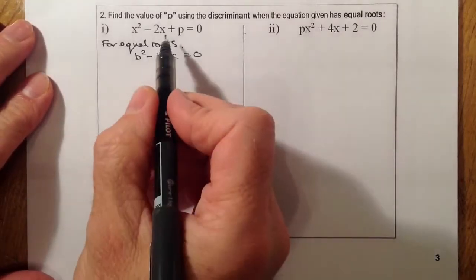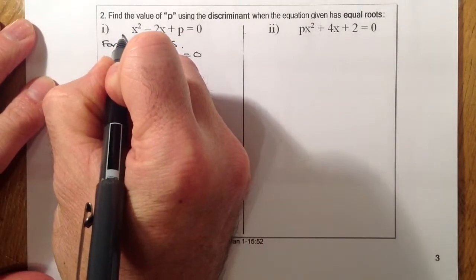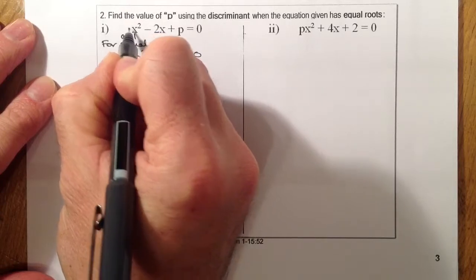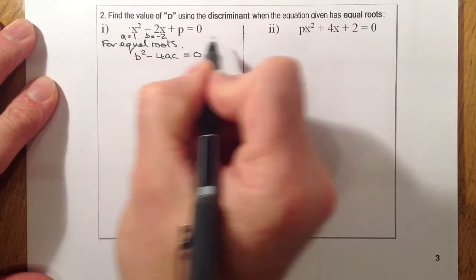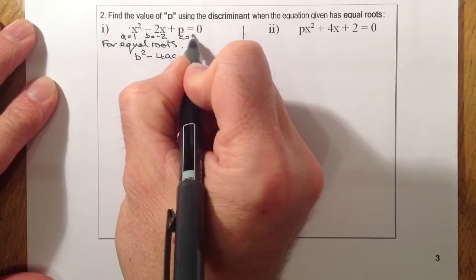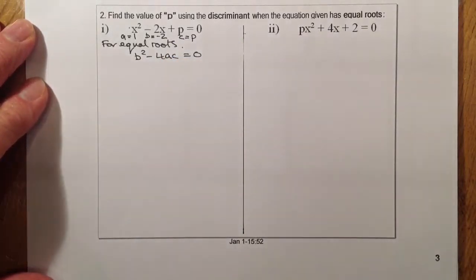If I look up above, the a value will be 1, so it's just the coefficient of the x squared. The b value will be minus 2, and my c will be equal to p. That's what I'm going to substitute in, and then I'll try and solve from there.